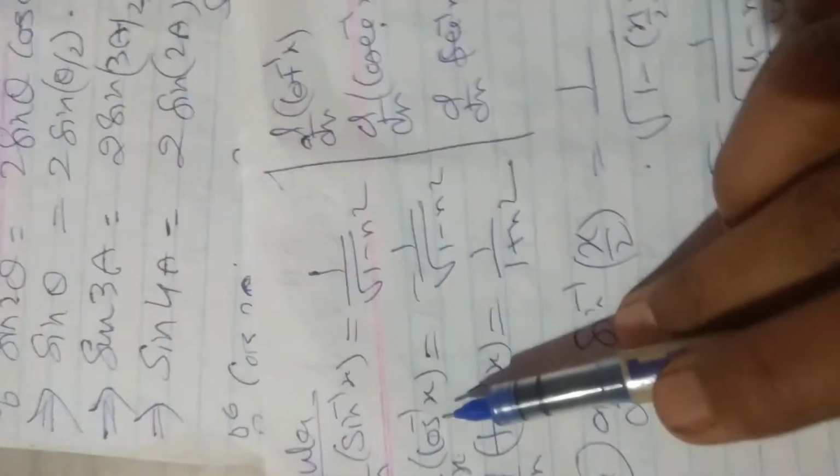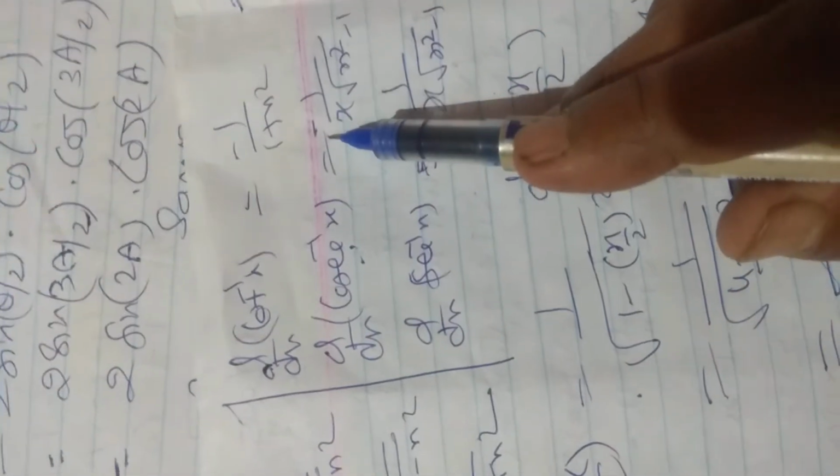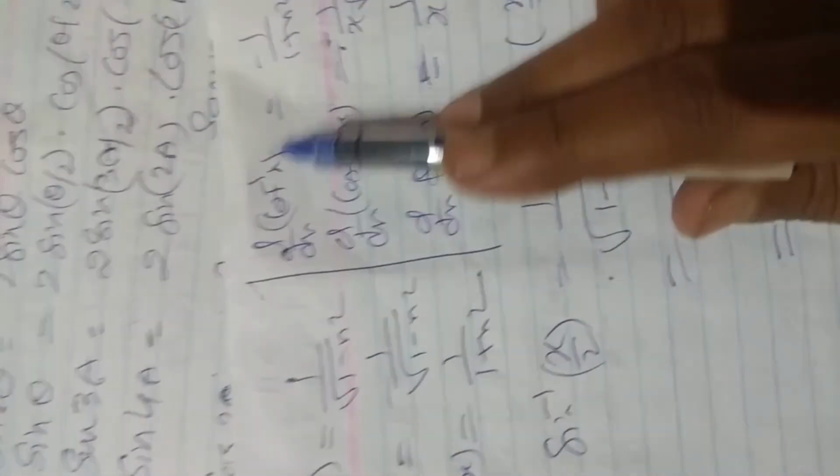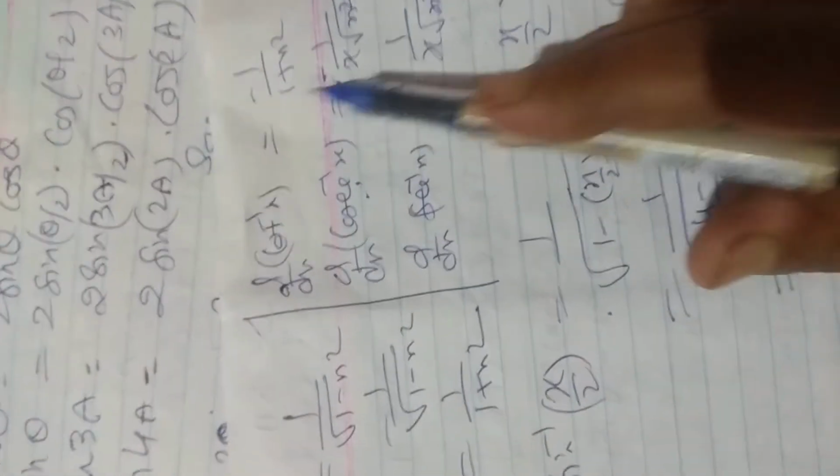You can see the derivative of cos inverse x is negative, the derivative of cosec inverse is negative, and the derivative of cot inverse is negative.